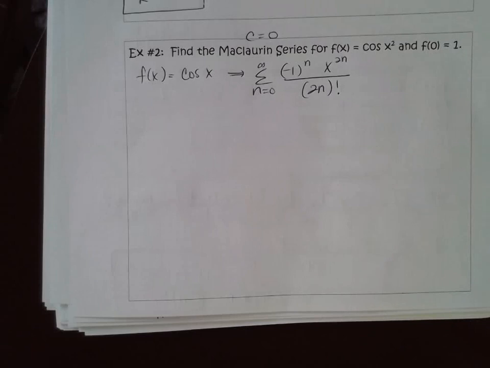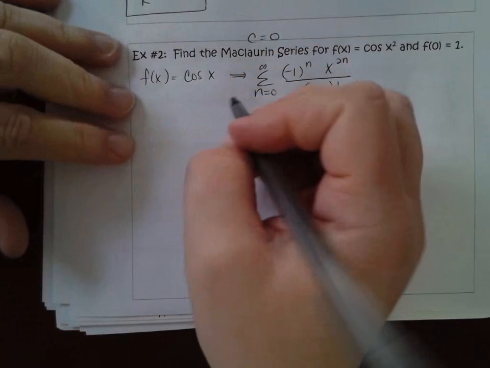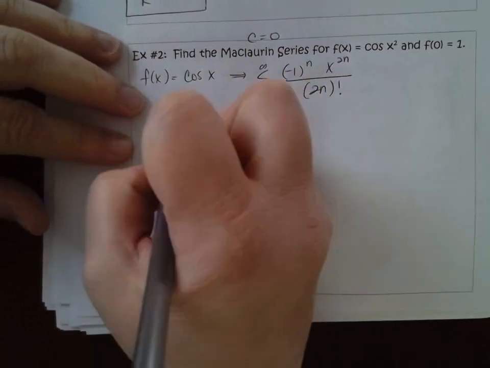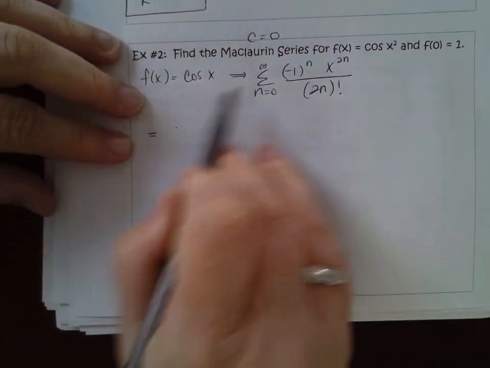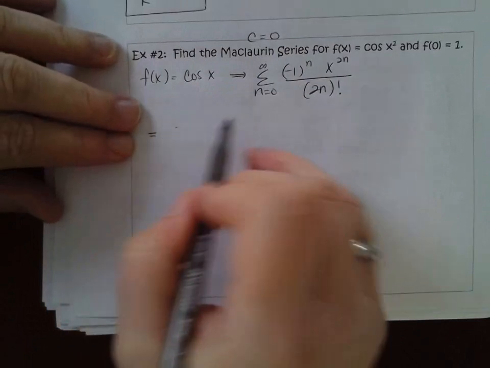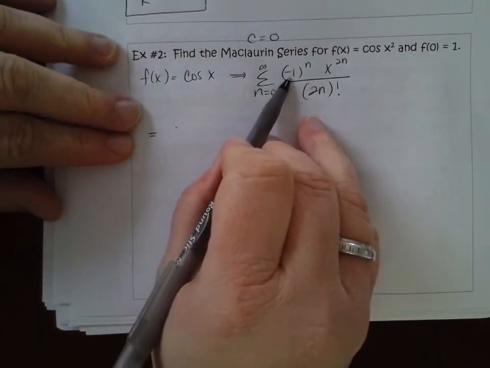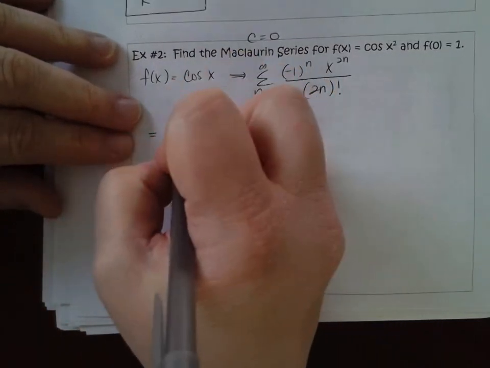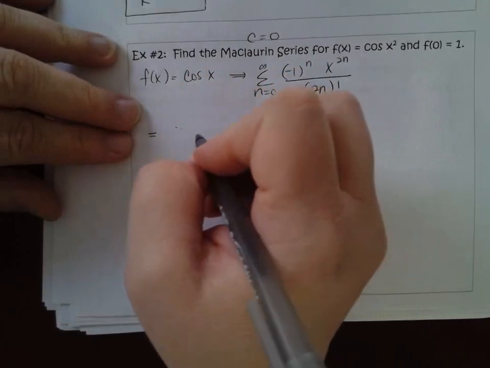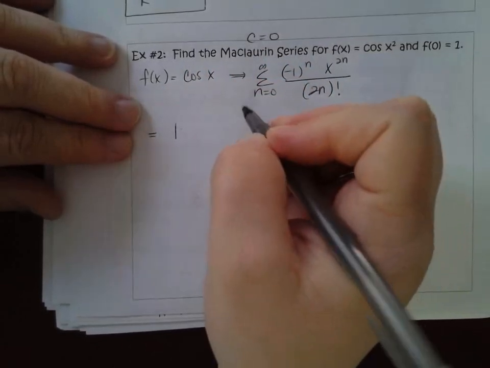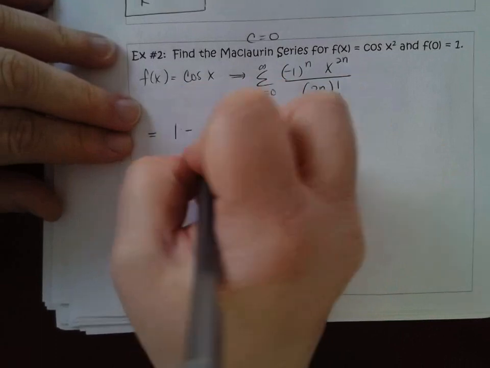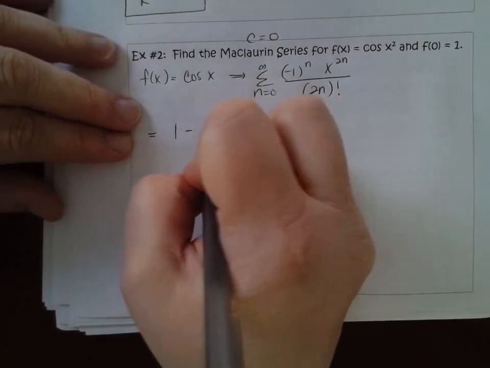But it's not. So what do we do if we have cosine of x squared? Is there a shortcut that we can use? Well, if I plug in 0, I get a positive x to the 0 over 0 factorial. If I plug in 1, I get negative x squared over 2.